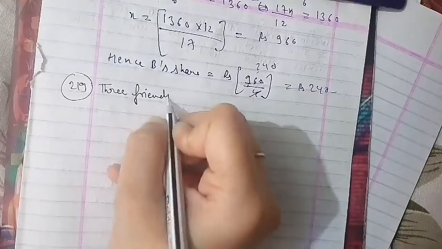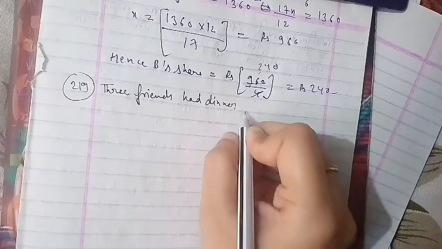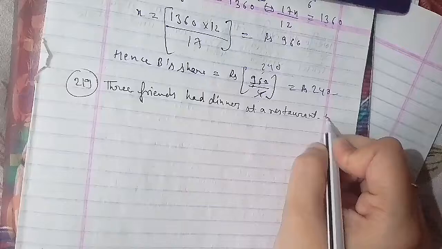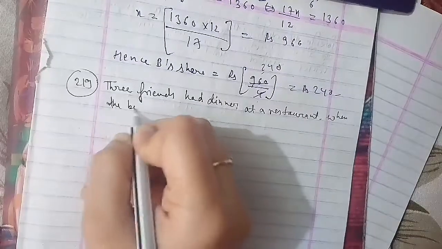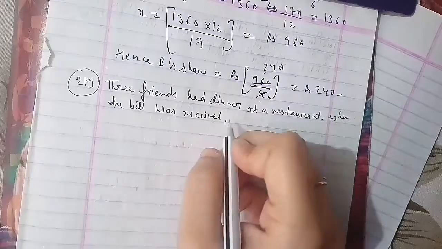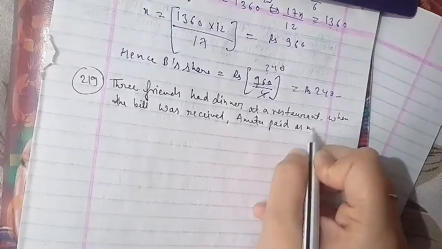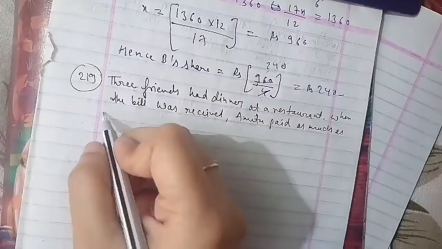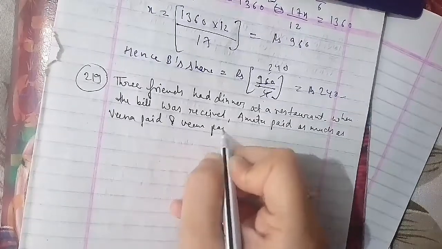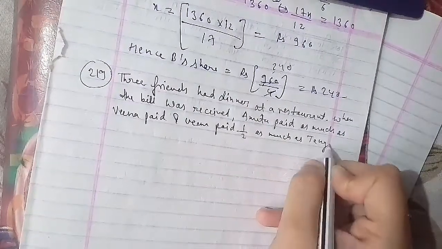3 friends had dinner at a restaurant. When the bill was received, Amita paid 2/3 as much as Veena paid, and Veena paid 1/2 as much as Tanya paid.